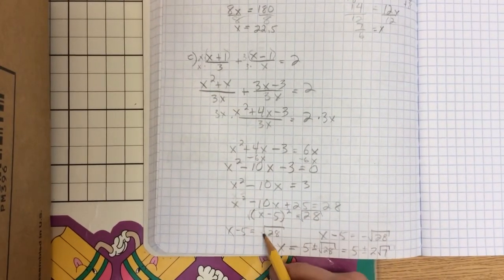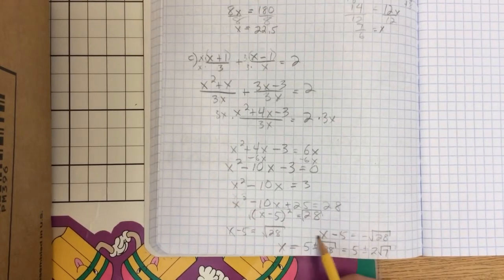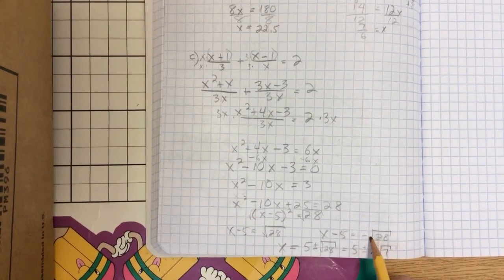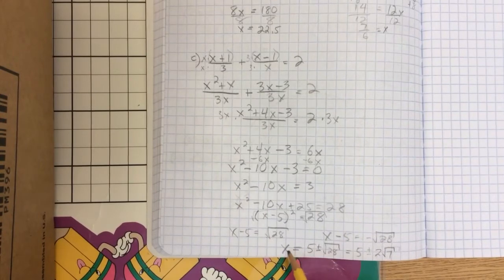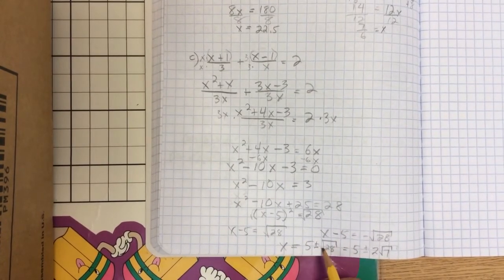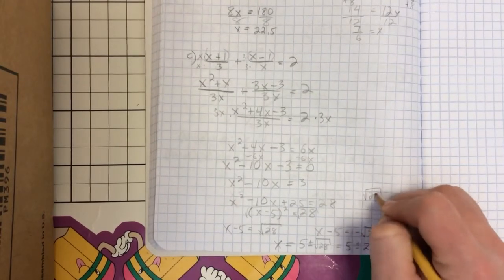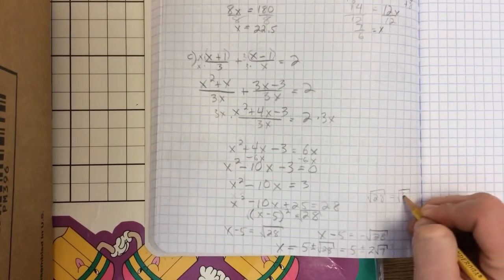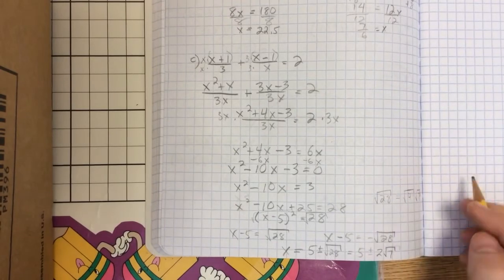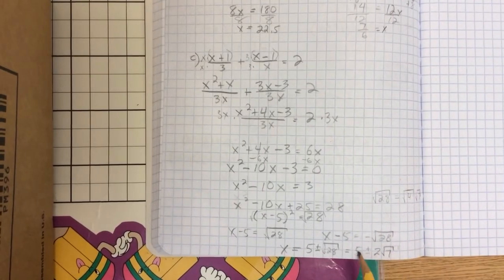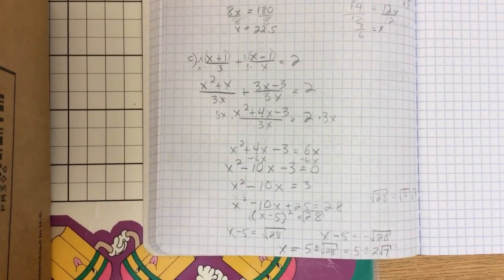So we get that x minus 5 is either equal to the positive square root of 28 or the negative square root of 28. And if we add 5 to both sides, we get x is equal to 5 plus or minus the square root of 28. And the square root of 28 can be simplified because it can be broken into the square root of 4 times the square root of 7, which is 2 times the square root of 7. So it's 5 plus or minus 2 times the square root of 7.